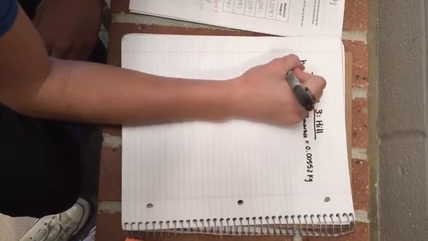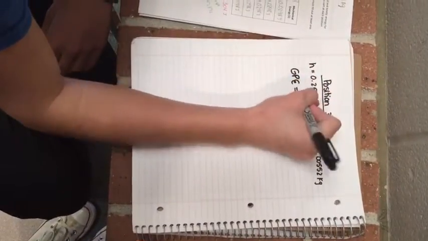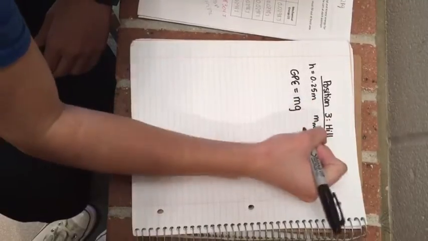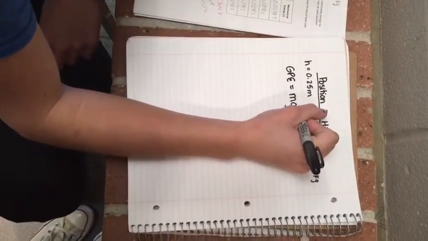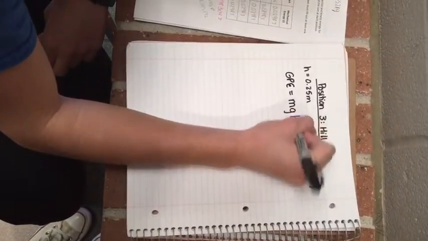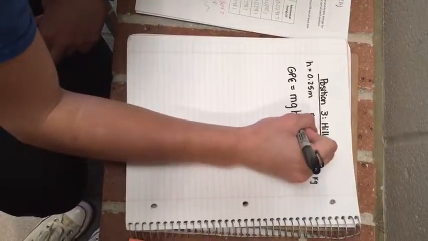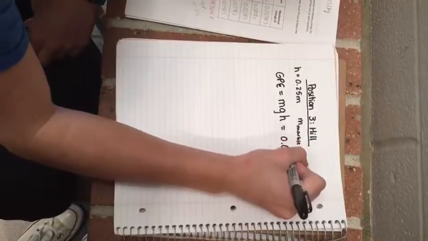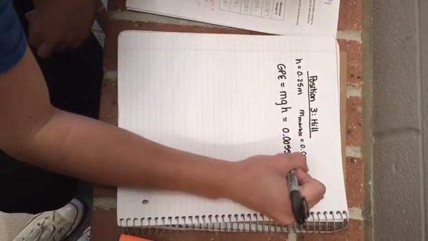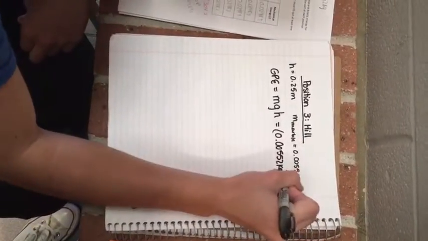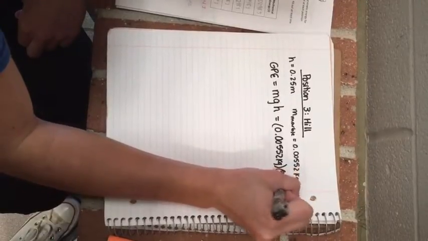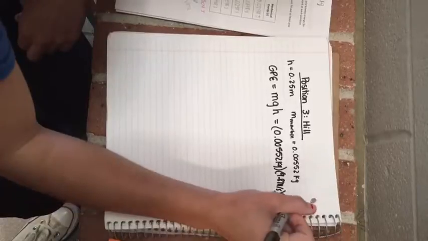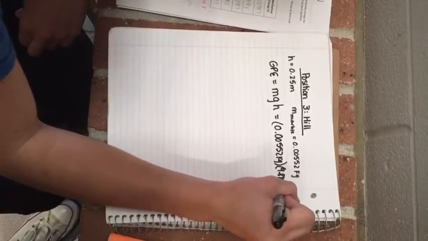So to find the gravitational potential energy, use the equation mass times g, acceleration due to gravity, times the height, which is equal to 0.00552 kilograms times 9.8 meters per second squared times the 0.25 meters.